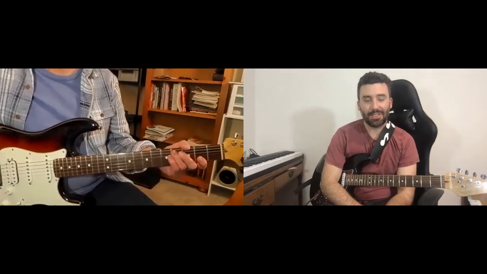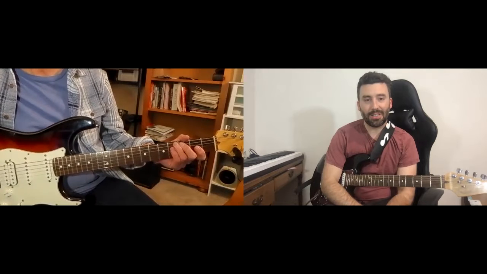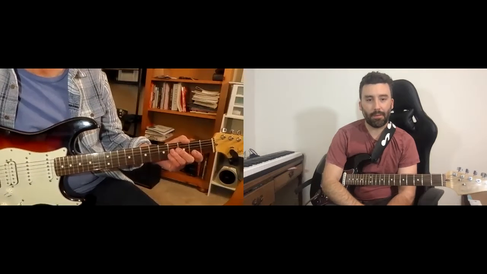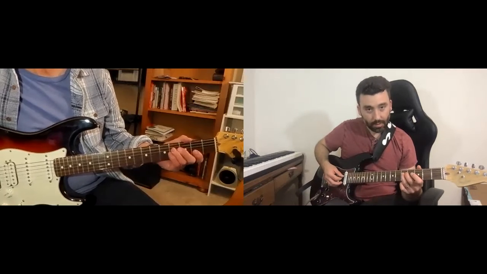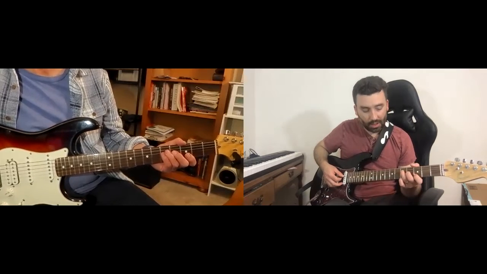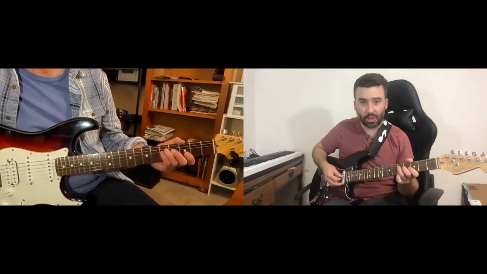Of course you wouldn't always. In this case, when I switched to the different strings, I was starting on the root each time. I did notice that. Yeah, I like to do that with the G because I can immediately see the F shape.